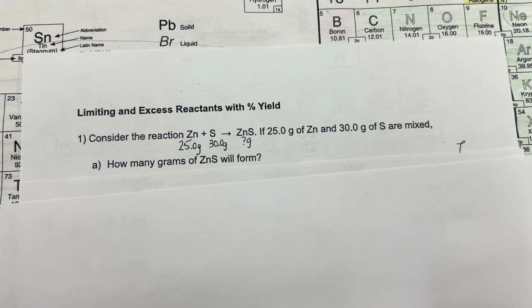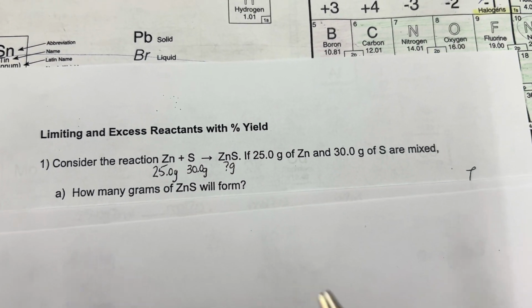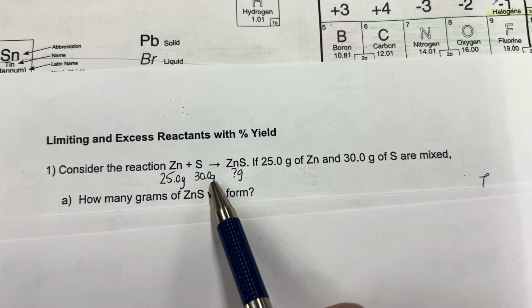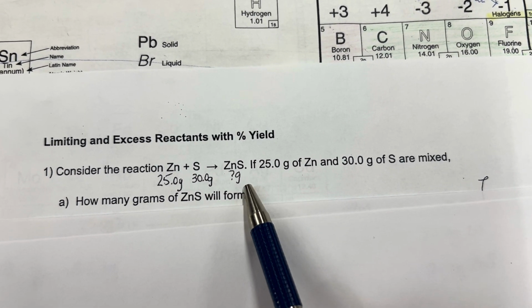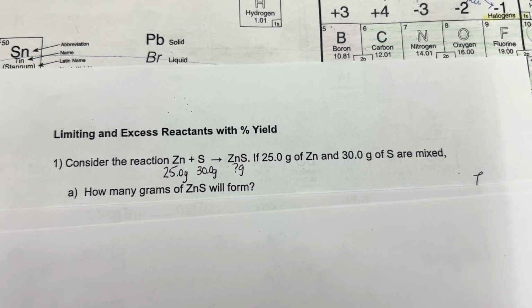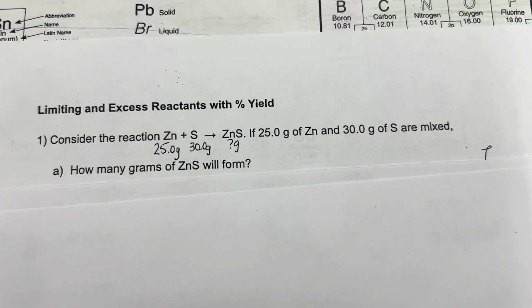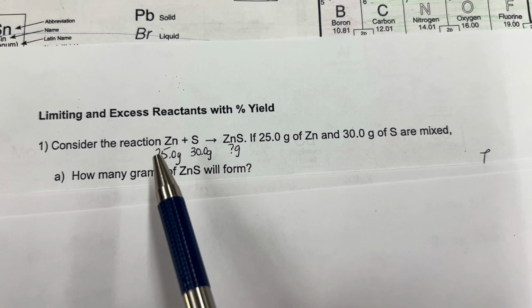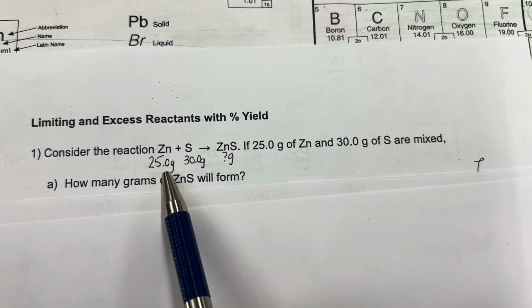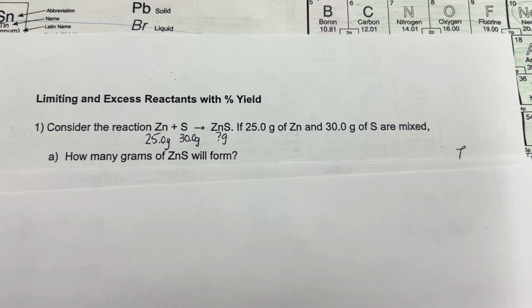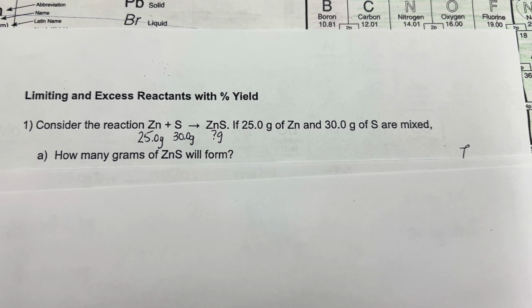So when making our list into our reaction here, I know I have 25 grams of zinc, 30 grams of sulfur. I need to determine how many grams of zinc sulfide are present. This means we have a limiting and excess reactant problem. Either the 25 grams of zinc is true or the 30 grams of sulfur is true, and we need to figure out who the true value is.